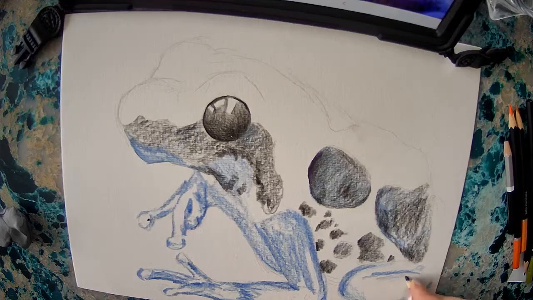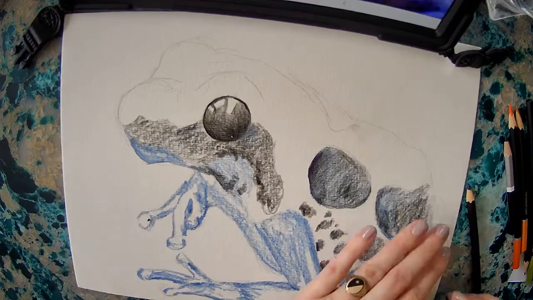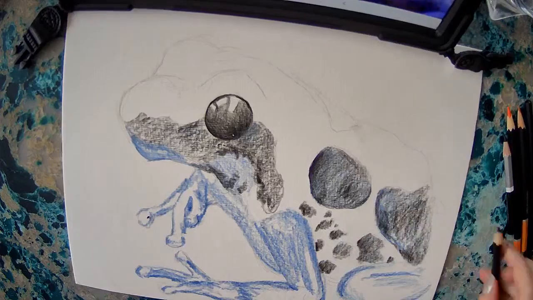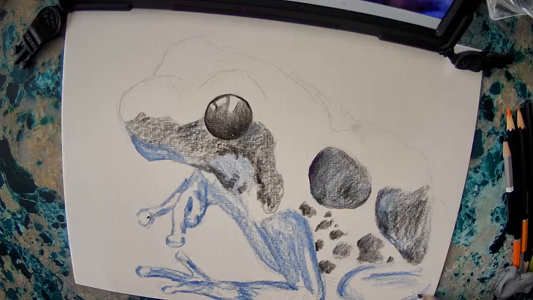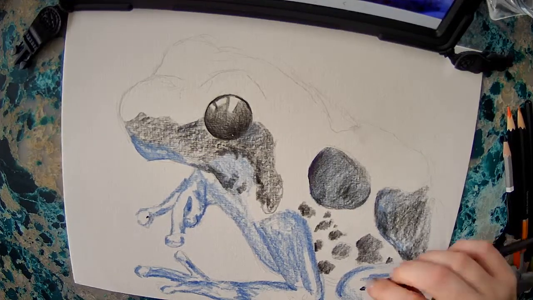Some animals have coloration that's designed to help them blend in so that you don't spot them, so camouflage. This one certainly doesn't necessarily want to blend in. It's using its colour as a way of showing you don't want to eat me. It's making it really obvious.